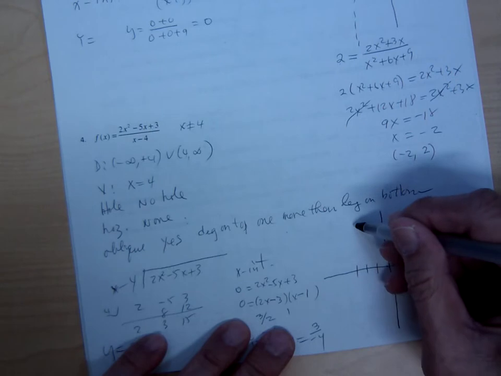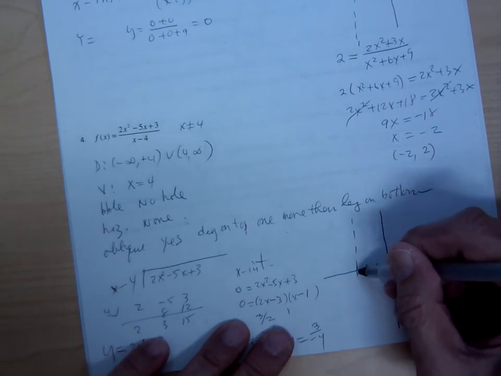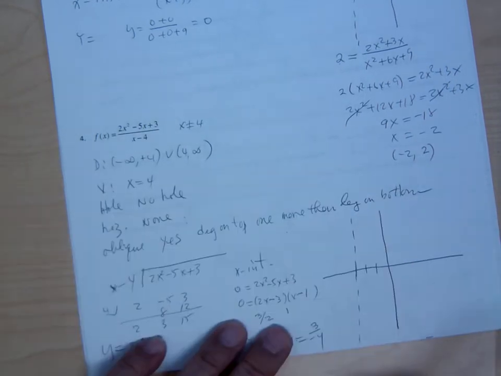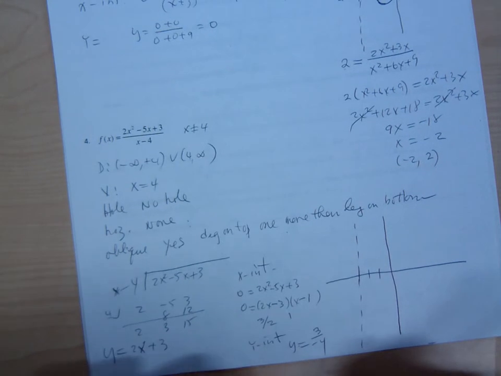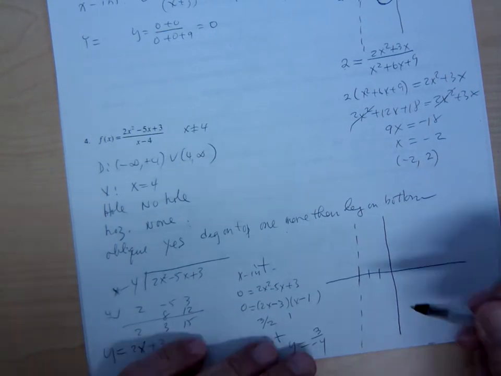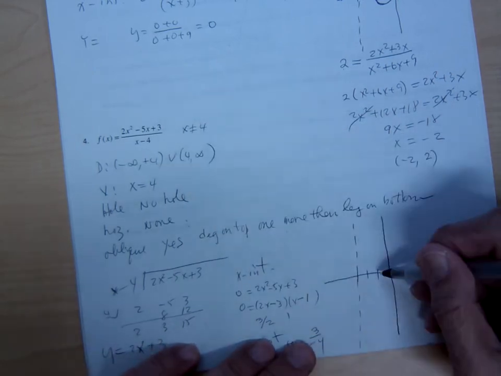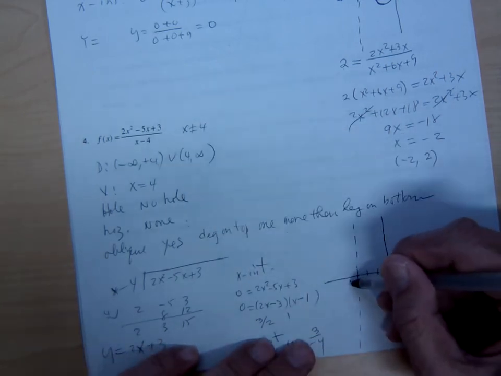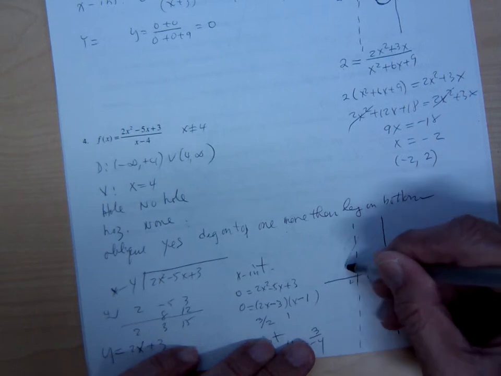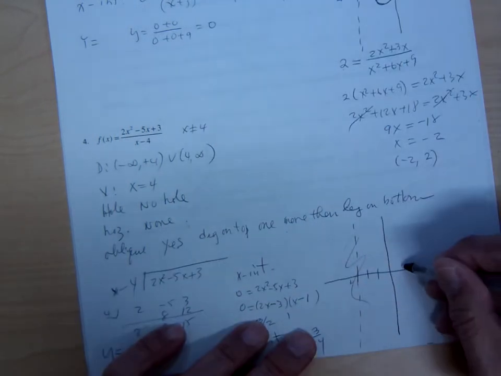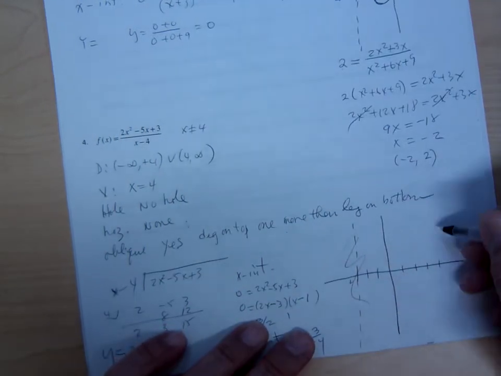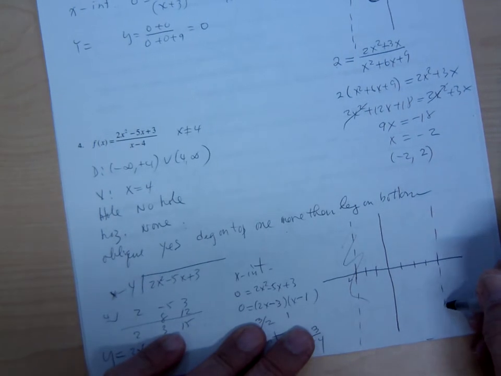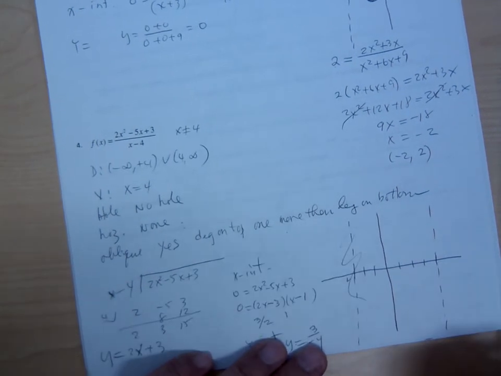And let's get your what? No hole, horizontal, no, oh, I'm sorry, x equal 4. 1, 2, 3, 4. This is 4, guys. I'm in the wrong set. I was looking on top. 1, 2, 3, 4. There you go. Okay. And no hole, no horizontal.